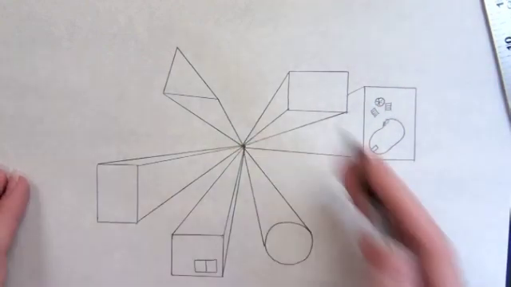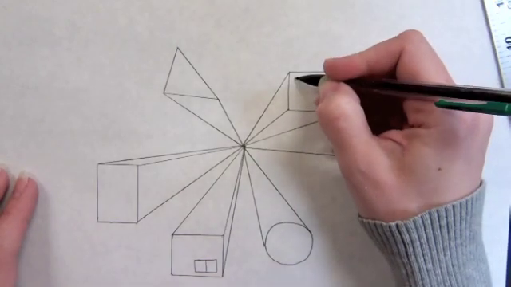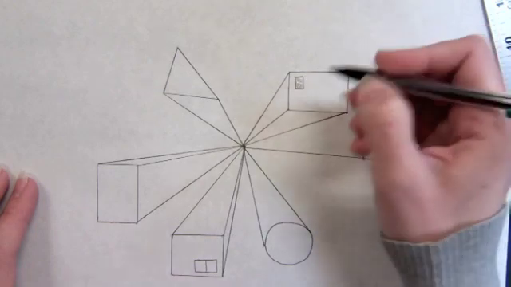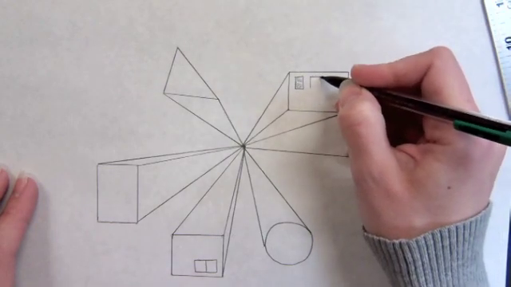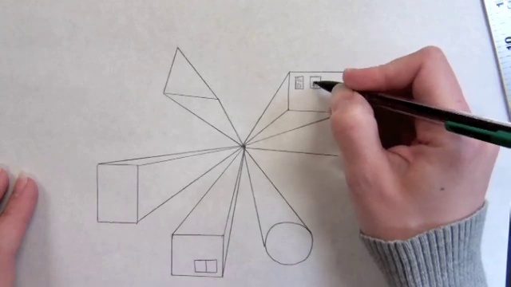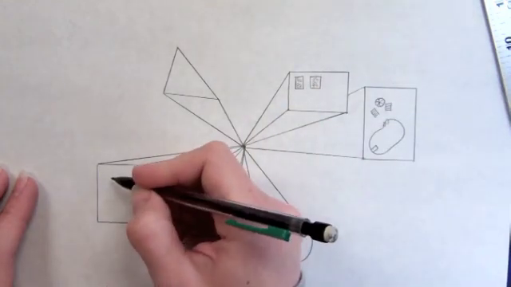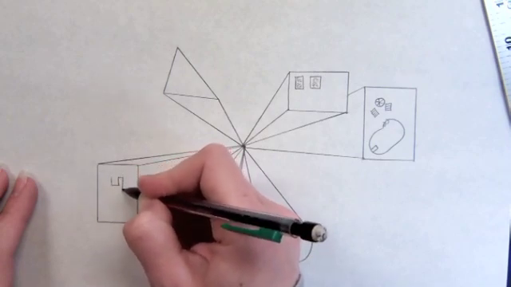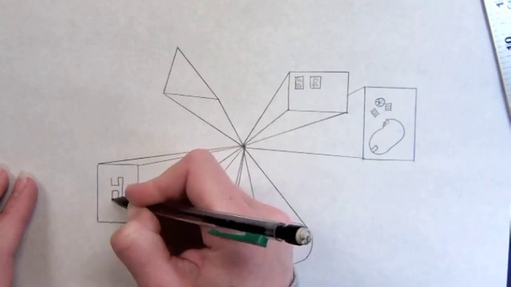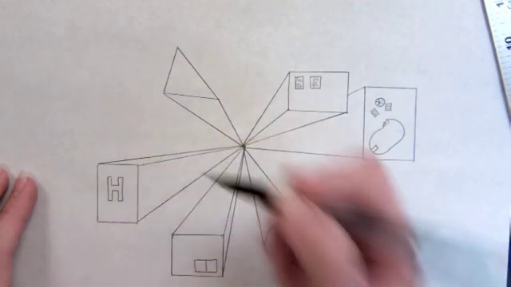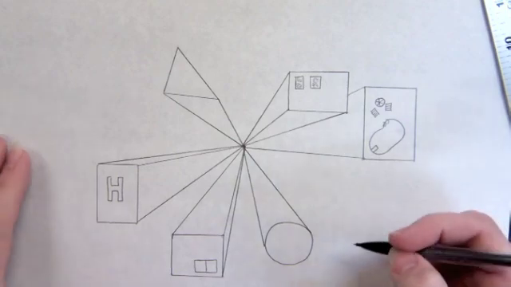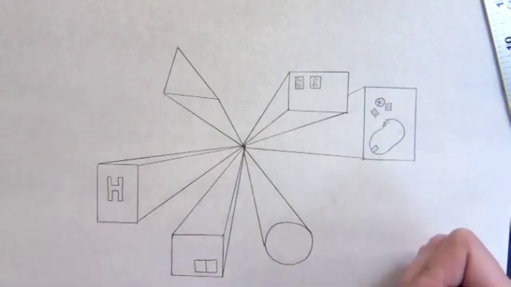Okay, decorate those however you want. Maybe this one has a garden, so there'll be little bushes. Maybe this one is a helicopter, so I need, or a hospital, so I need a helicopter landing. Let's see. I'm going to leave these two blank.